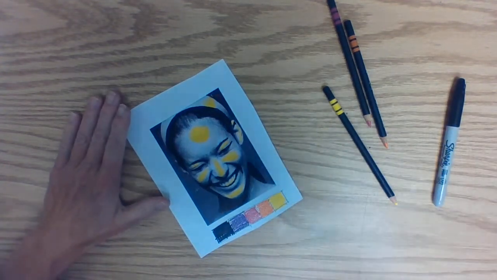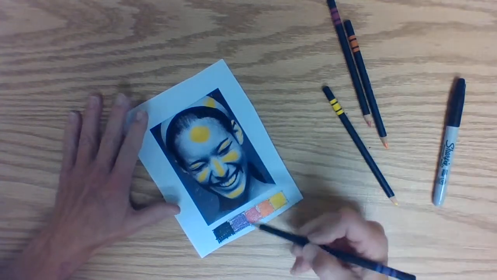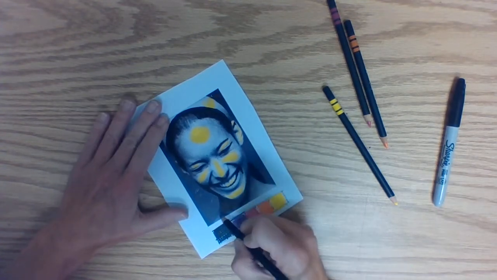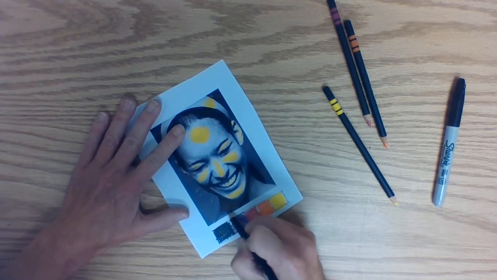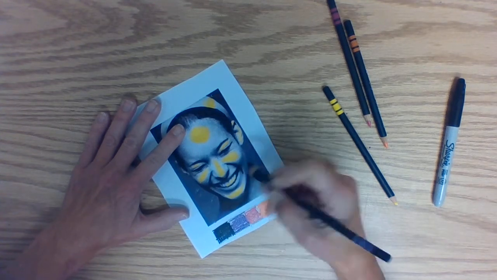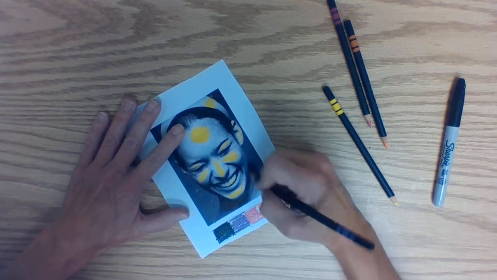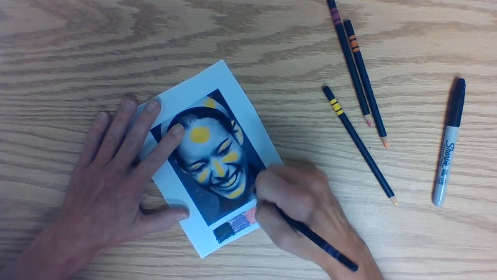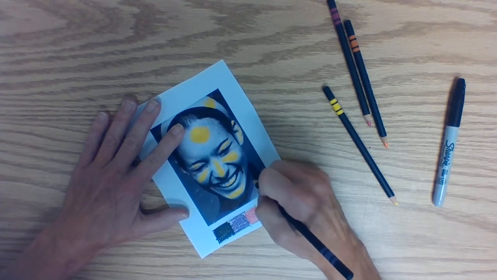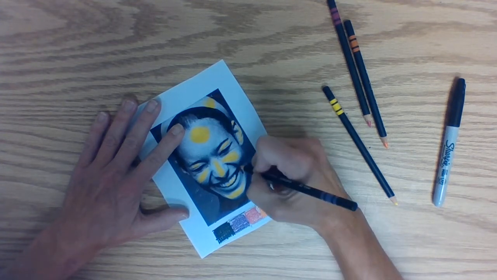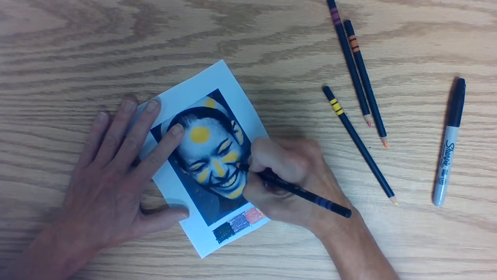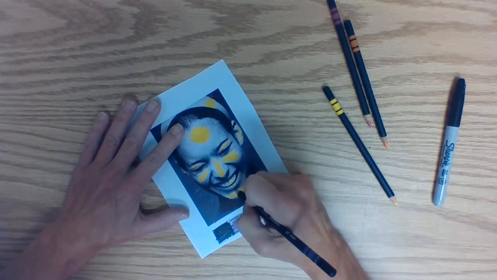Now it gets to be a little harder, so I'm going to go with the purple next, which is my next to the darkest dark. So I have purple here, I have purple here, and again, there's no magic place between the purple and the red. I'm just trying to discern the areas that are almost my darkest dark, but not quite.